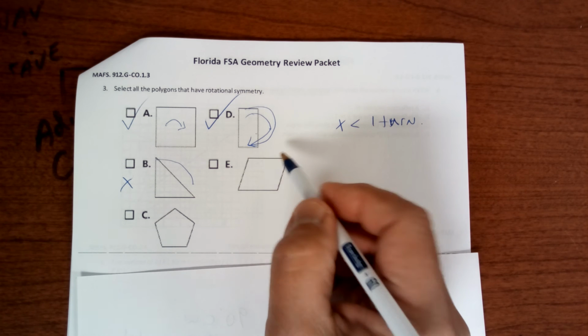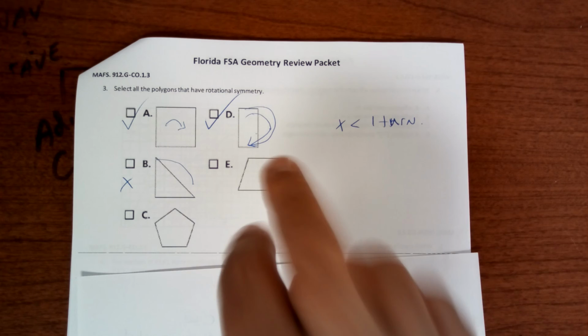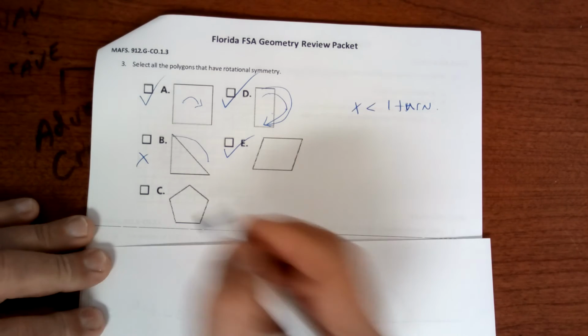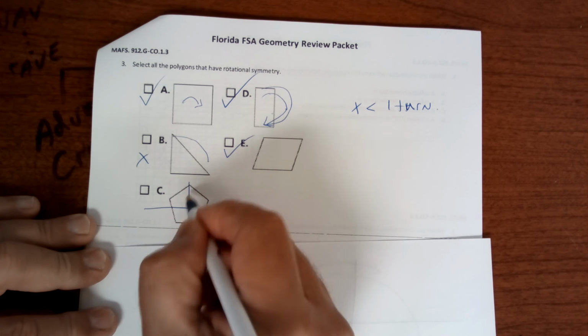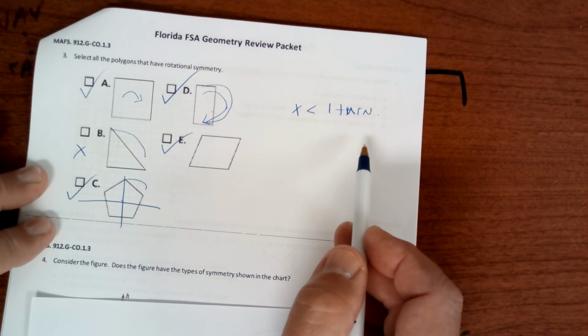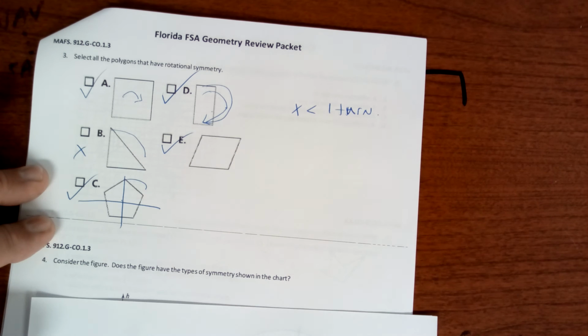This one right here, if you rotate it, let's see if we can get it onto itself. If we rotate it 90 and then 180, it looks like 180 is going to work on that one. And this one, you could just rotate it 90 degrees, and this point should match up. So we're going to say those have rotational symmetry. Remember, it's less than one turn. Okay? All right, let's keep moving.